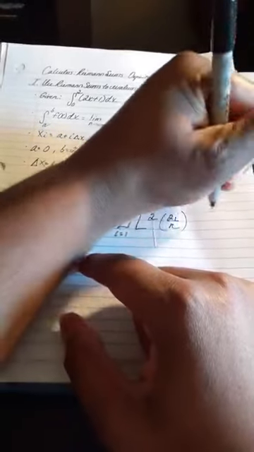So we got the limit as n goes to infinity of the sum, i equals 1 to n, and let's start subbing this stuff in. So that's going to be 2 times 2i all over n, plus 1, multiplied by 2 over n.